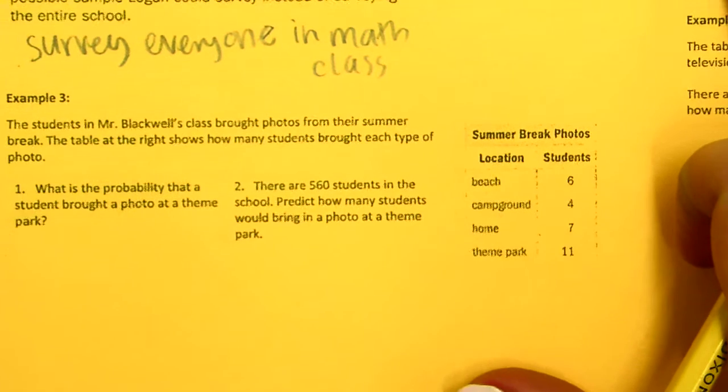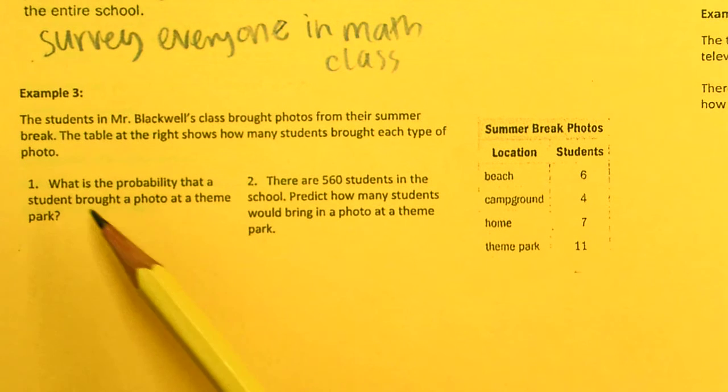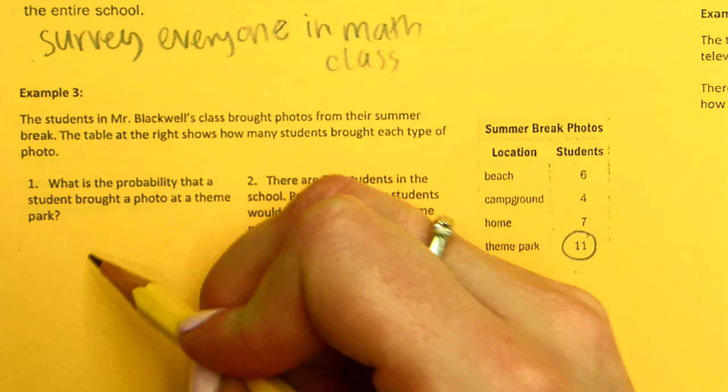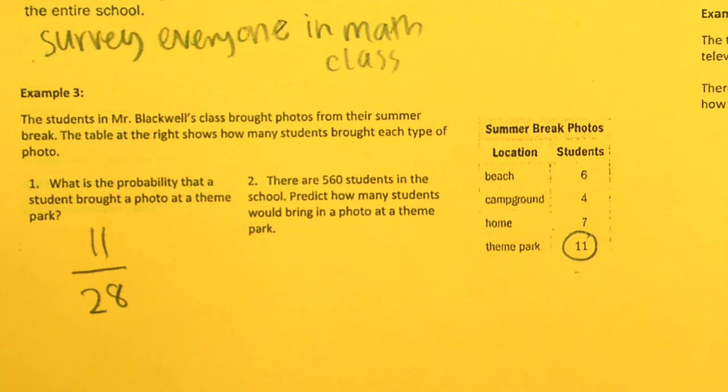Example 3 says the students in Mr. Blackwell's class brought photos from their summer vacation. The table at the right shows how many students brought each type of photo. What is the probability that a student brought a photo from a theme park? So 11 students brought a photo from the theme park out of 28 students total, and I can't simplify that, so the probability is 11 out of 28, or as a decimal, about 0.393 or 39.3%.